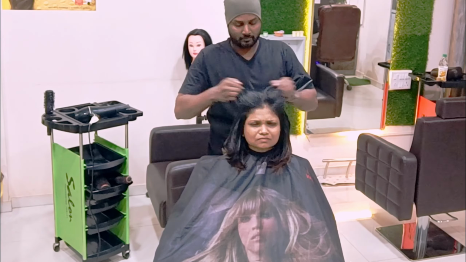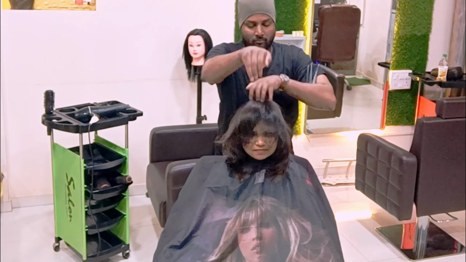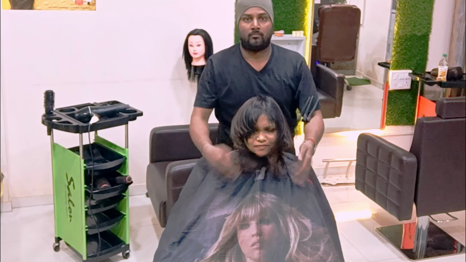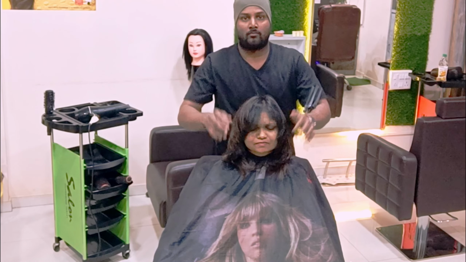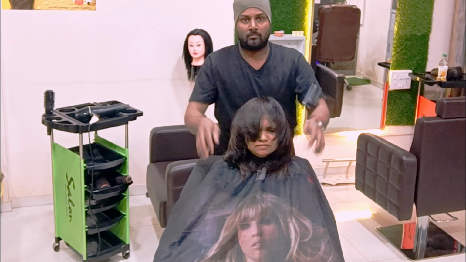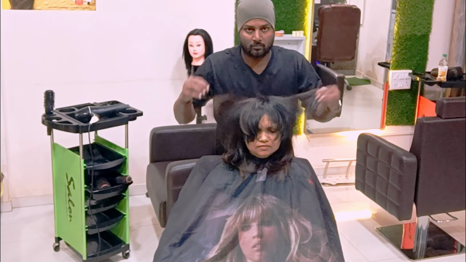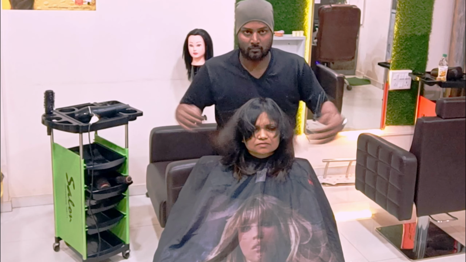After that, all the hair I make light fringes. I push forward so it shows visibly very clear and proper finishing after the haircut. So before the texture.